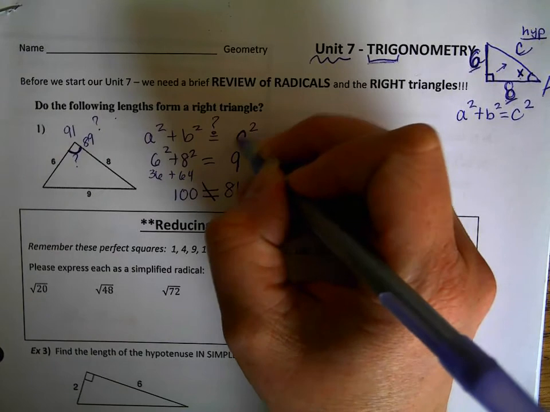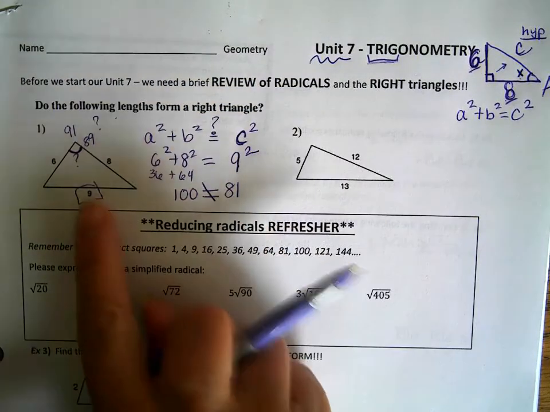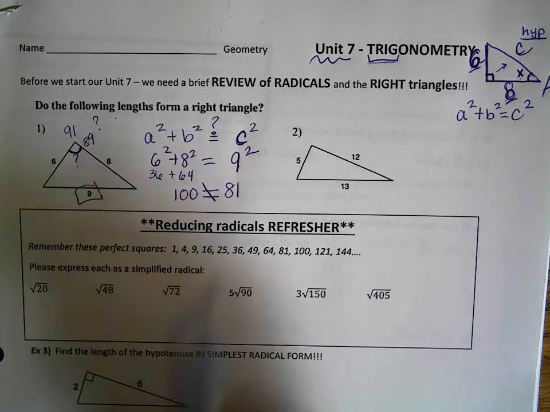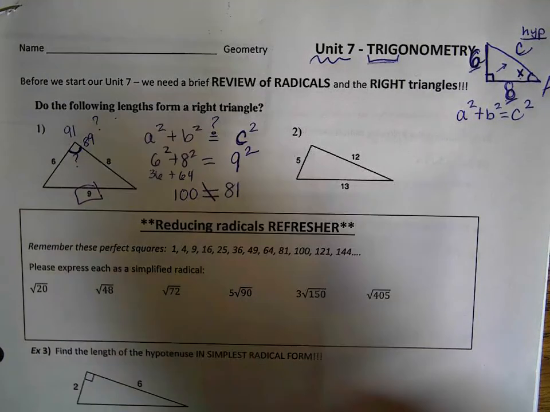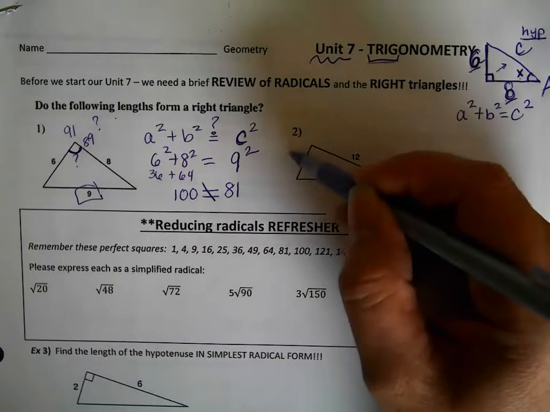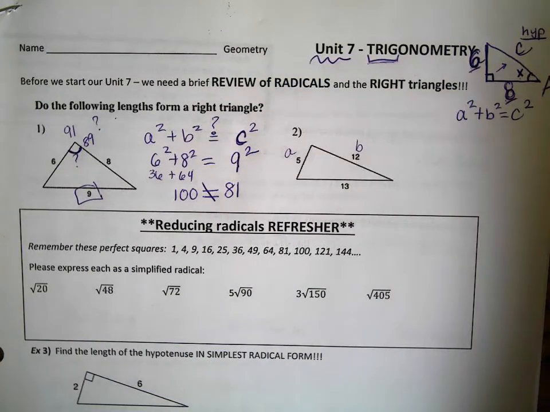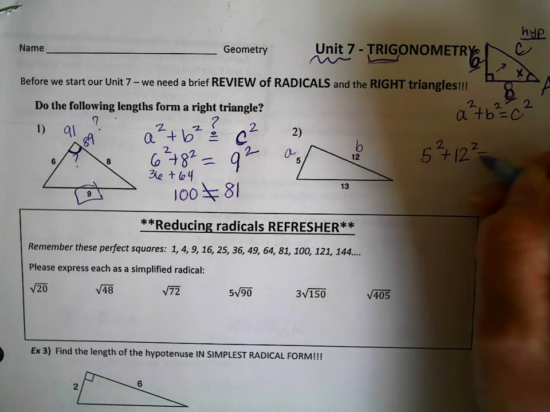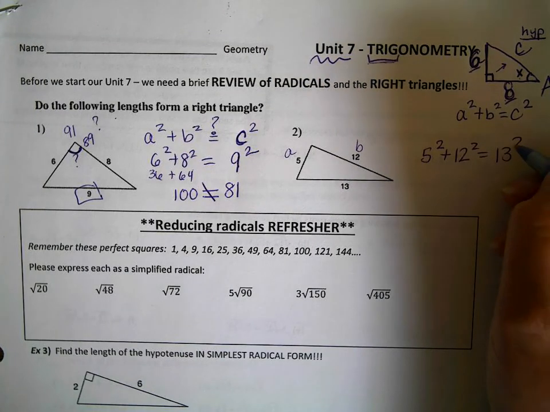Looking at exercise 2, one other thing. In order to put into the C, I know the 9 has to go there because, again, that's the largest number out of 6, 8, and 9. So we had to put that 9 in on the right-hand side. So looking over here, if I put in the A and the B, is 5 squared plus 12 squared equal to 13 squared?